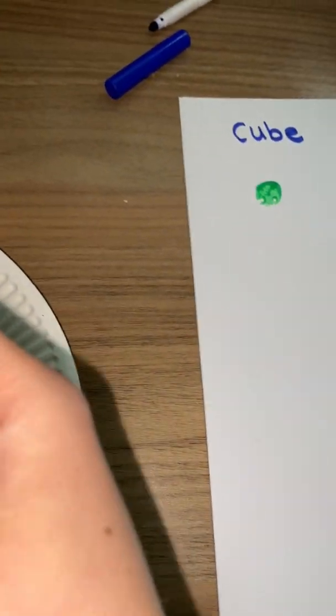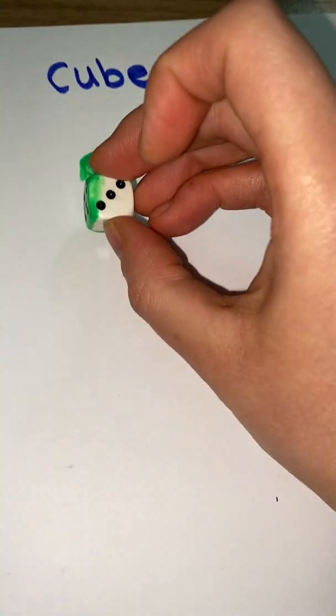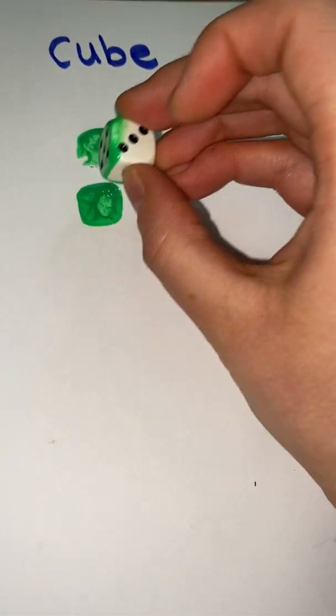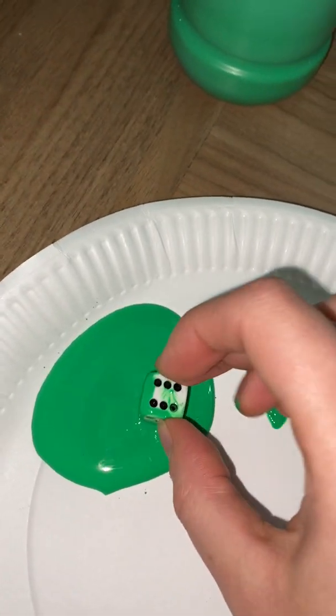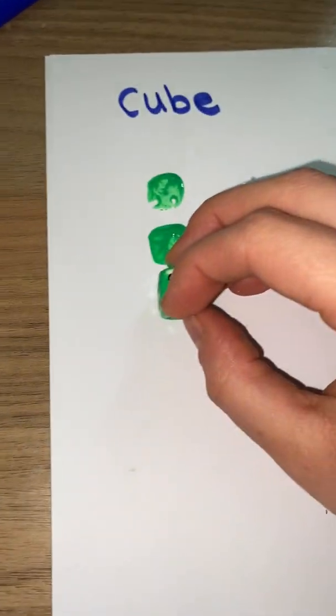like so. Then take another face and do the same thing. And then take another face like so, and do the same thing on your paper.